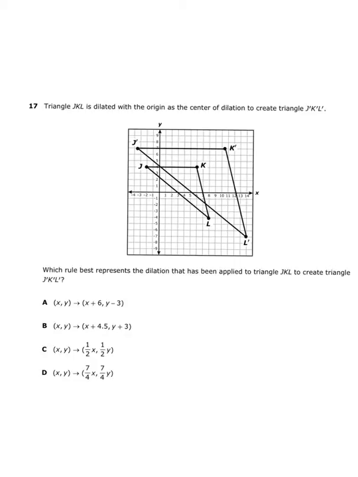Number 17. Triangle JKL is dilated with the origin as the center of dilation to create J prime, K prime, L prime. Which rule best represents the dilation that has been applied to triangle JKL to create triangle J prime, K prime, L prime? So it's a dilation. This is my original. This is my copy. And it's getting bigger. If it's getting bigger, that means that my scale factor is more than 1.